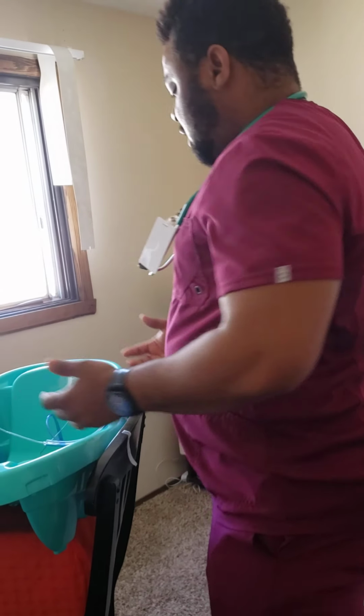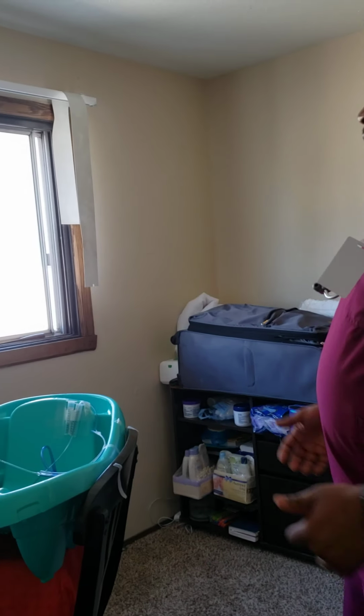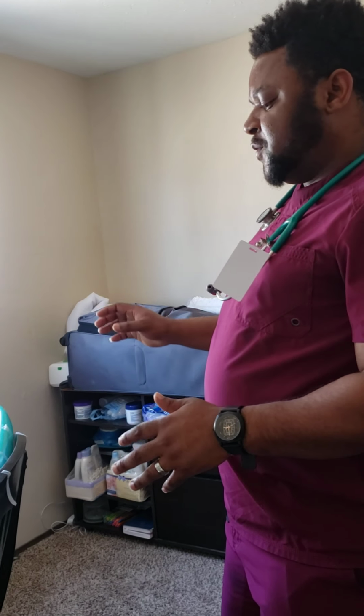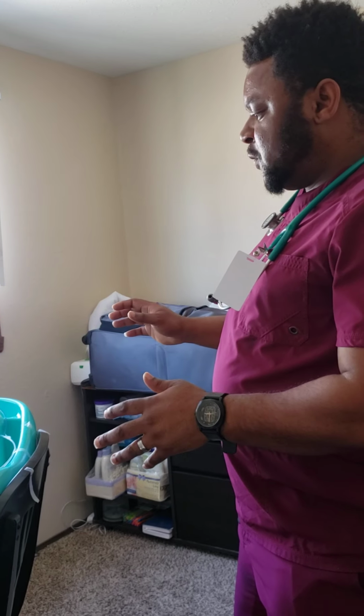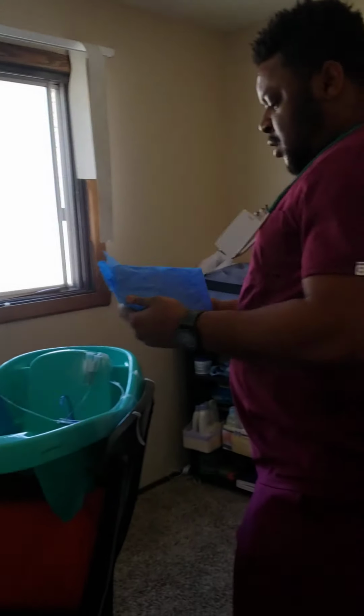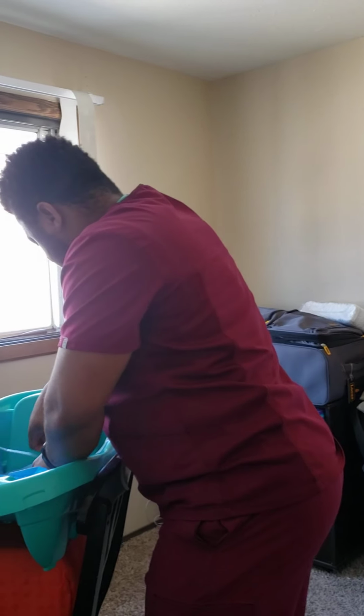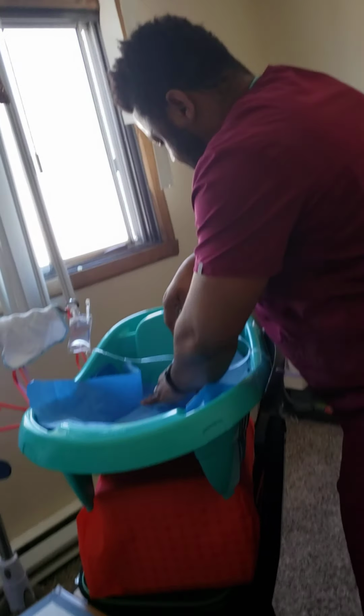So after explaining the procedure to my patient, I'll bring up their bed, put their bed in a comfortable position, and put the patient in the semi-Fowler position. Then I'll want to go ahead and put a drip sheet right underneath the patient, right there.